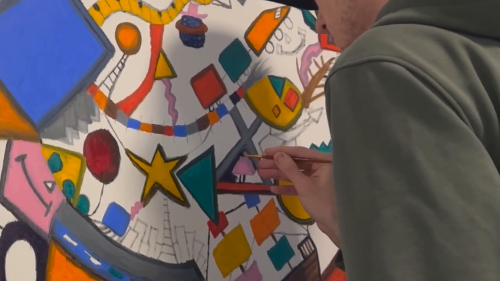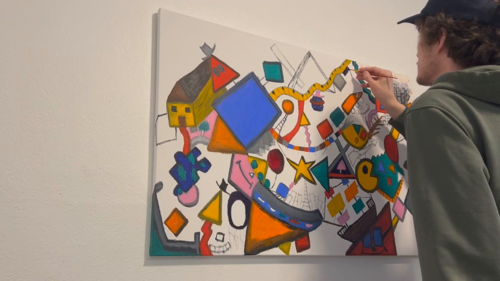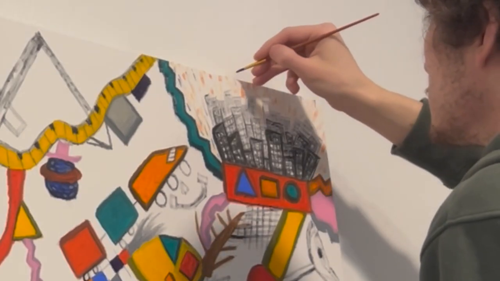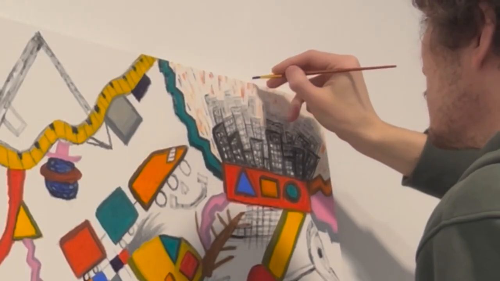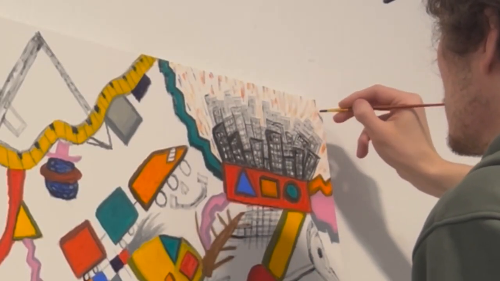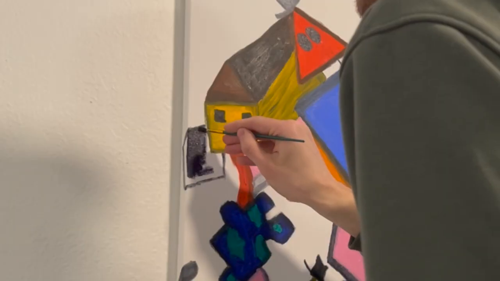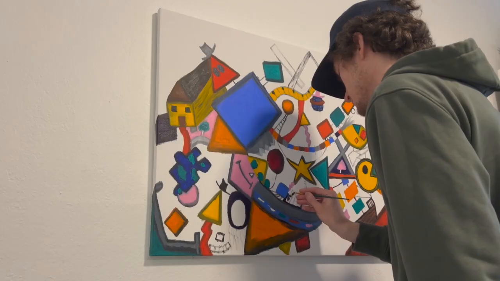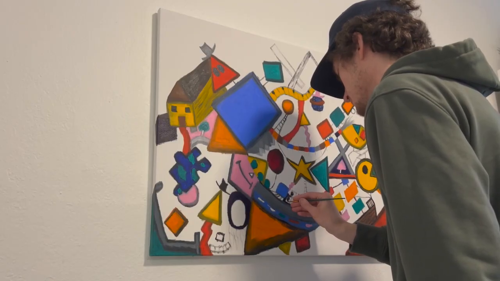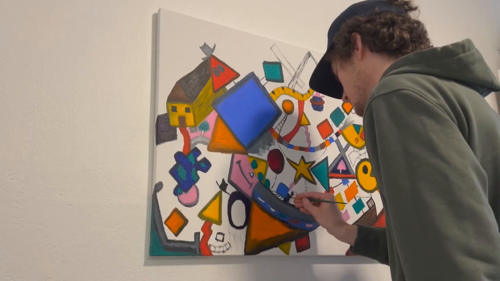But so far I'm just doing what I do in my other paintings, where I'm doing the first few details and aspects and creating the sections that I want, and just having it like a puzzle where each doodle kind of leads to the next one.